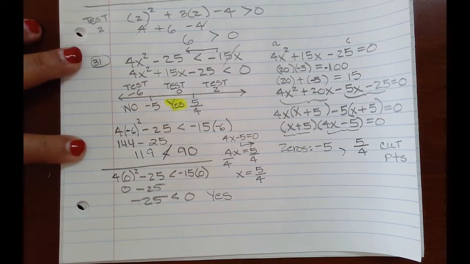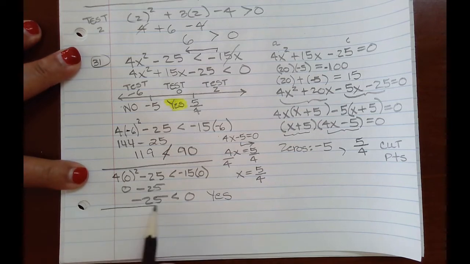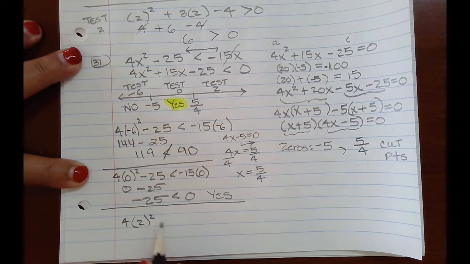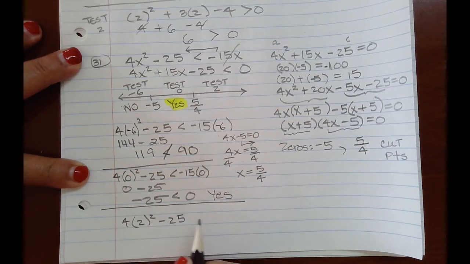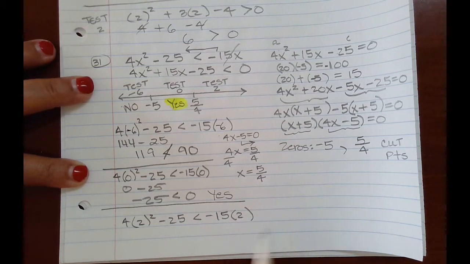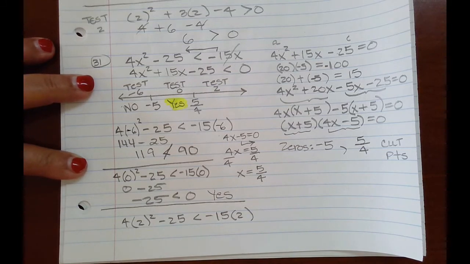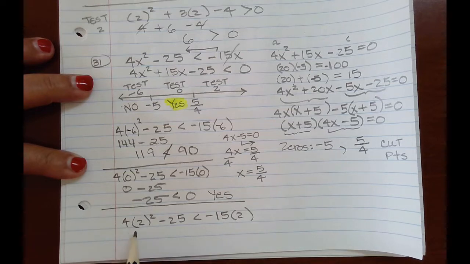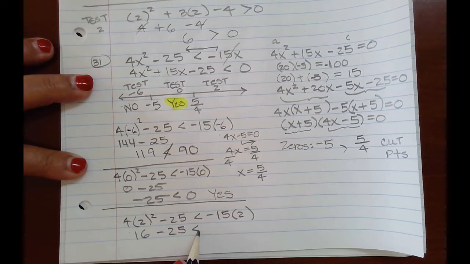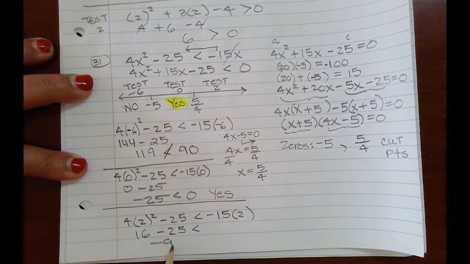Okay, last number that we're going to test is 2. So this is going to be 4 times 2 squared minus 25. We want to know if that's going to be less than -15 times 2. So this is going to be 4 times 4 is 16, take away 25, which is -9.